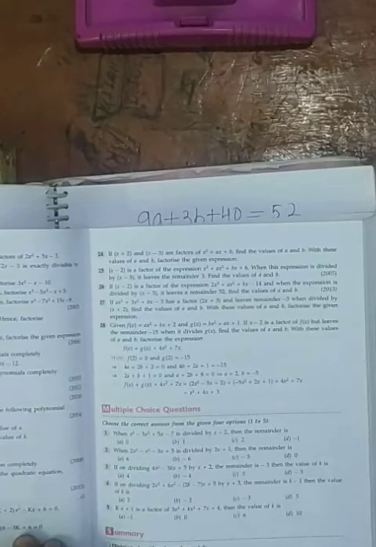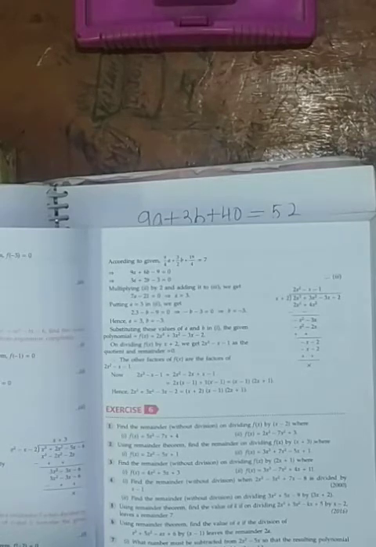Those questions which have been asked in the board examination, do more and more practice of those, because similar type questions will come. Question number 8 is also the same thing.